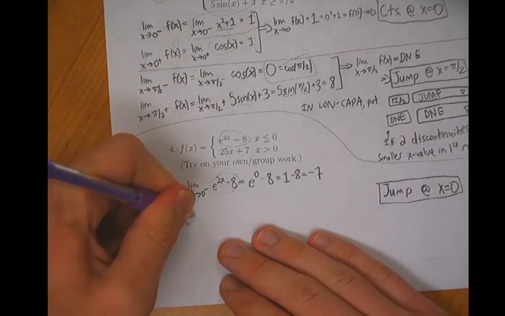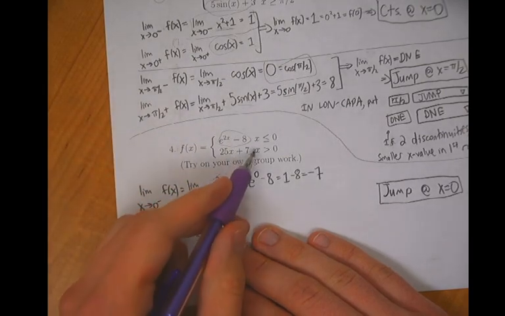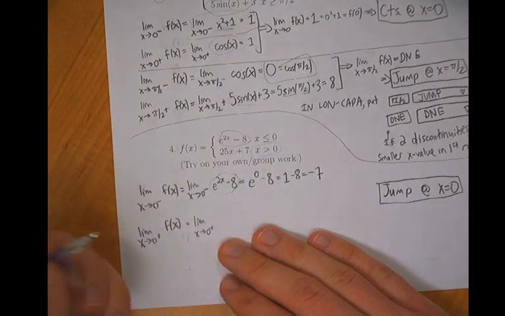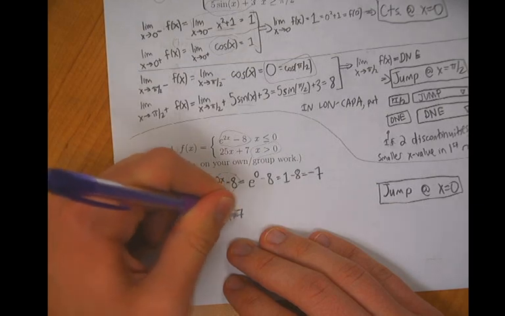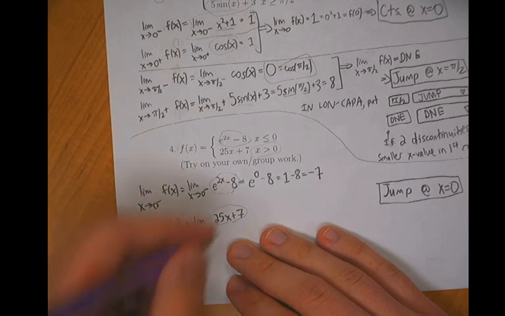On the other hand, for the right-side limit, if we're approaching 0 from the right, that means we should be focusing on positive values of x, so we use 25x plus 7. Again, this is a polynomial that's continuous everywhere.